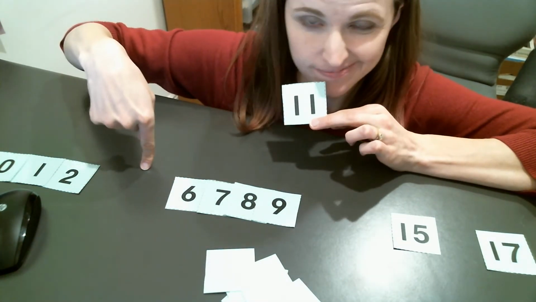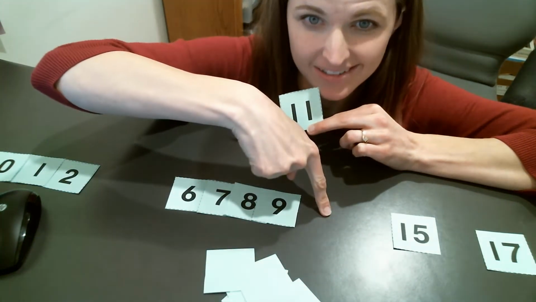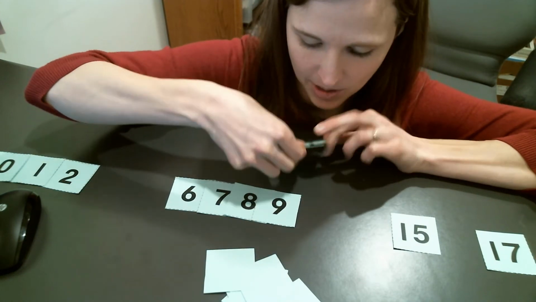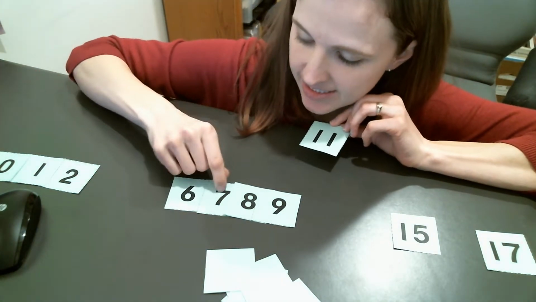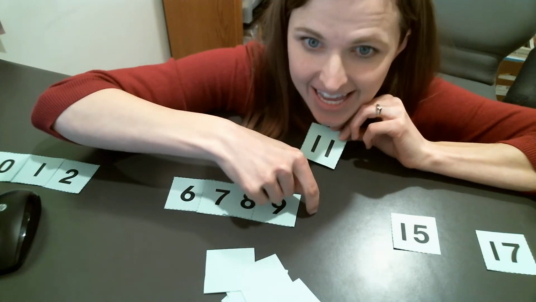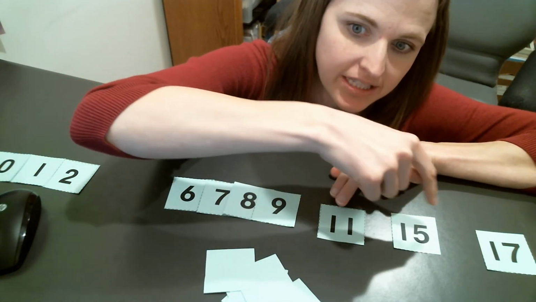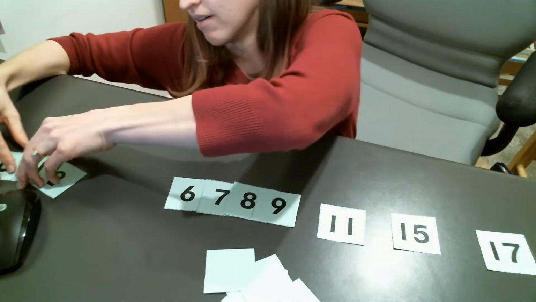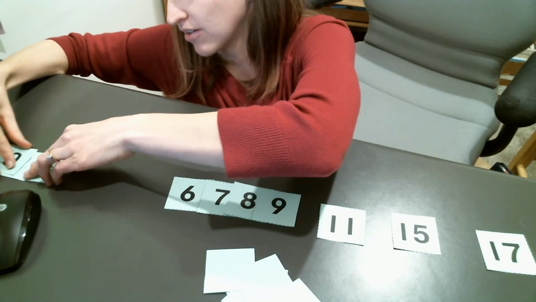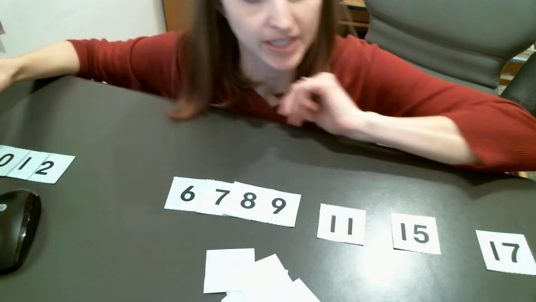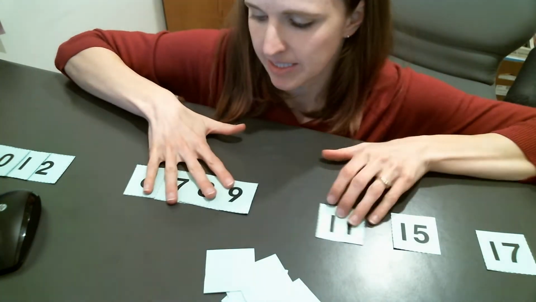Here? No. In here? Yes, it does. It goes somewhere in here. Because I remember 6, 7, 8, 9, 10, still missing. 11, then we'd have 12, 13, 14, then 15. All right, so we better start scooting these over a little bit so that we have some more space.